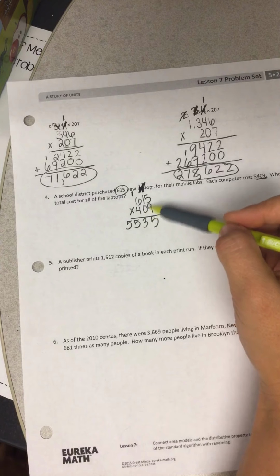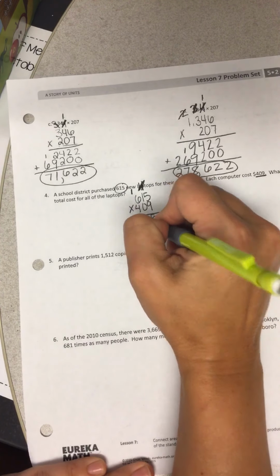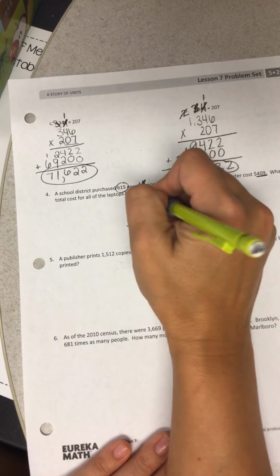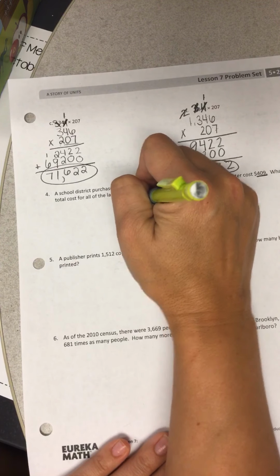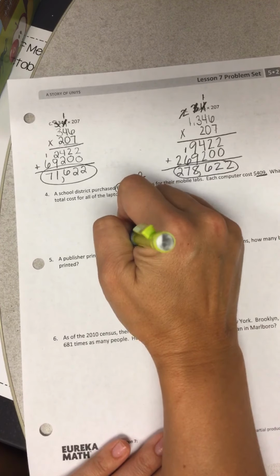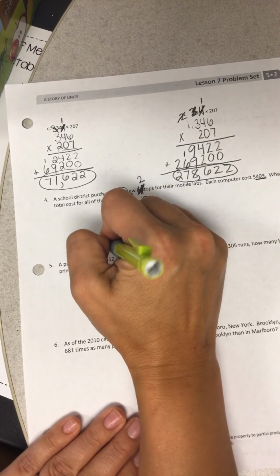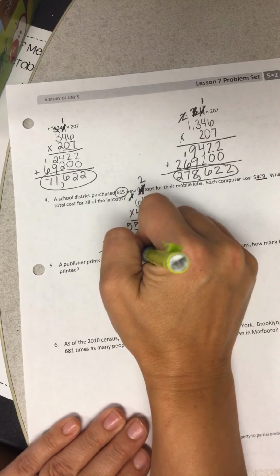I'm not going to multiply out those 10s, but I am going to come to that 100, so I need to make sure that I have those 2 zeros. So now I can go ahead and do 4 times 5 is 20, regroup my 2. 4 times 1 is 4, plus 2 more is 6. And then 4 times 6 is 24, and I want to add these all together. 5, 3, 5.